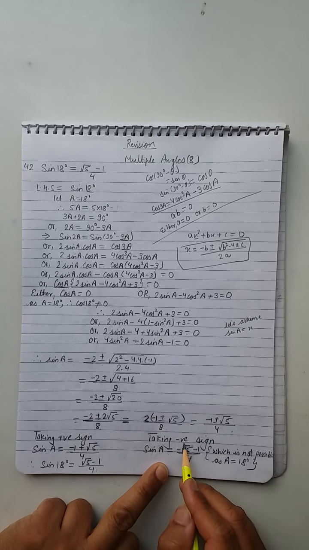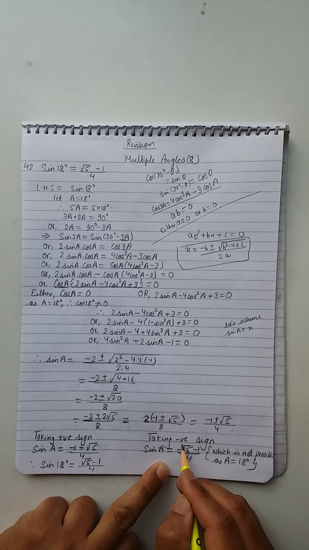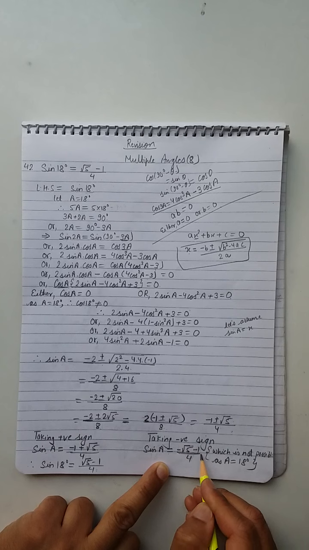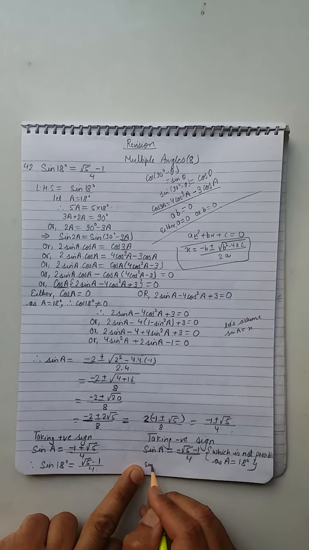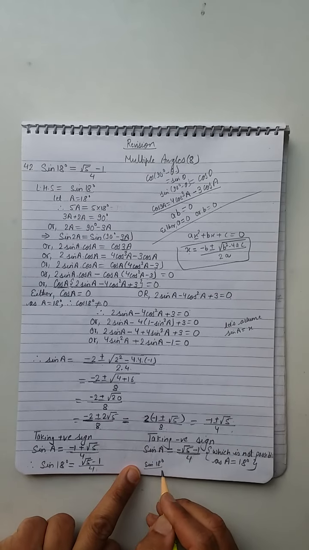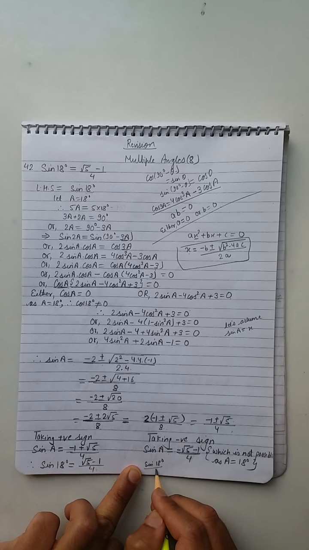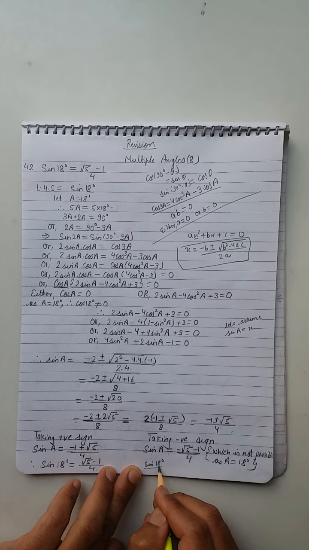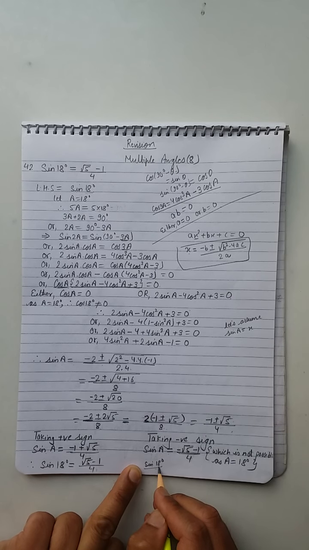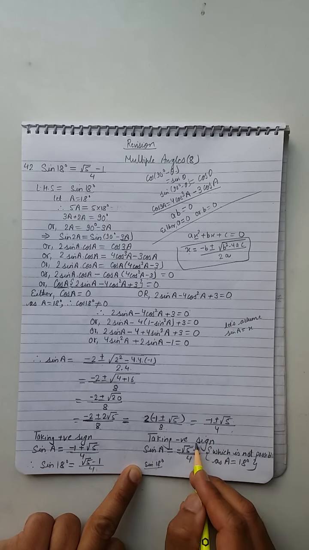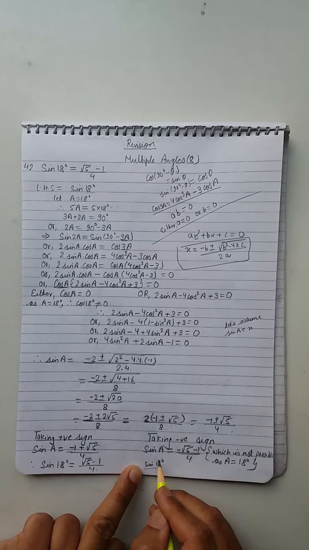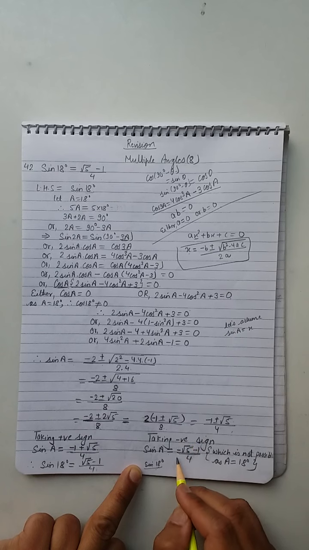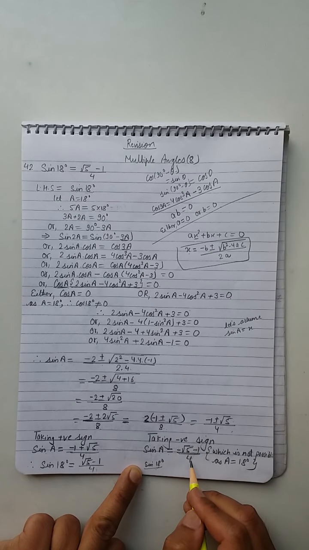But this value will be ultimately a negative number. If you simplify this using calculator, you will get a negative number. But sin a means sin 18 degrees. Sin 18 degrees can never be negative, because the value of sin 18 degrees is in first quadrant. In first quadrant, sin is always positive. But if you simplify this one, you will get a negative value, which is not possible because left hand side is positive and right hand side is negative, which is impossible. So this value is rejected.